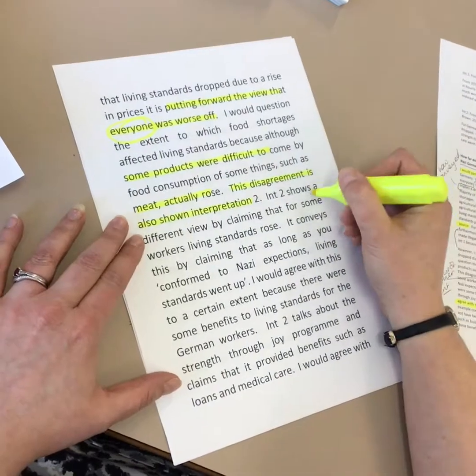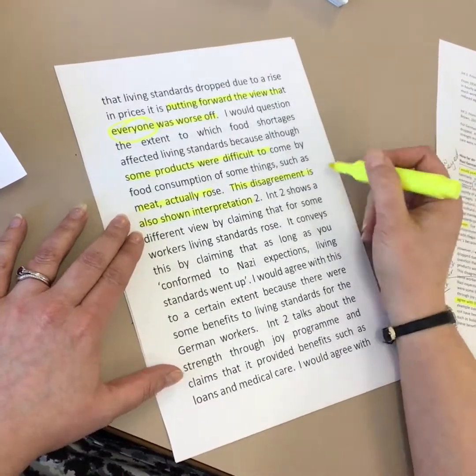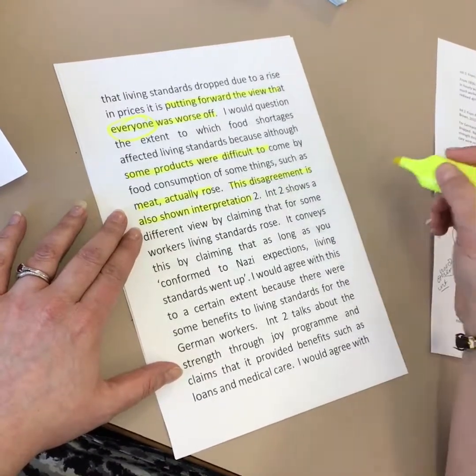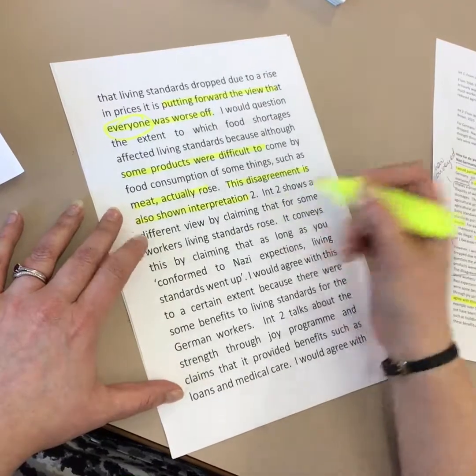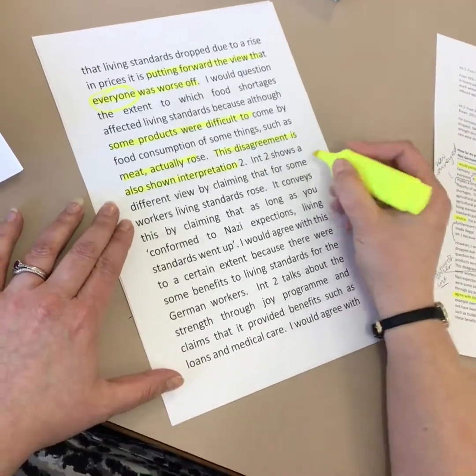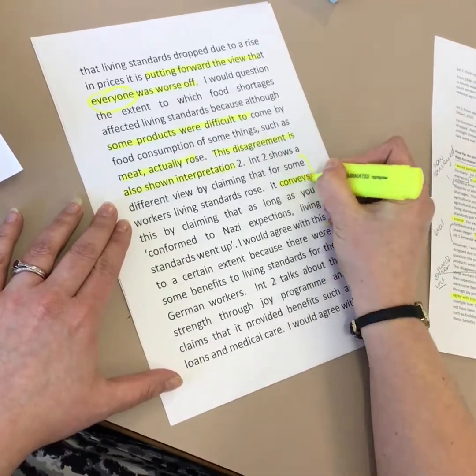Now in the interpretation questions, this is really important because even though the question is focusing on interpretation 1, you're not going to get many marks if you don't also talk about interpretation 2. So use the other interpretation to disagree with the first interpretation, showing a different view. So again, what we're doing is we're talking about what the interpretation says and how it is conveyed.